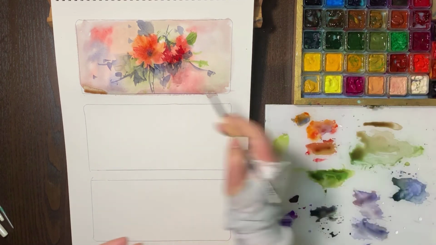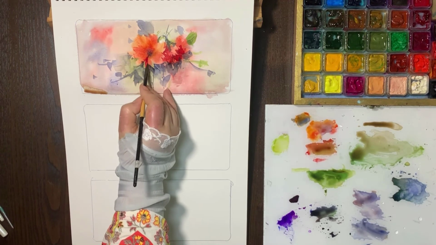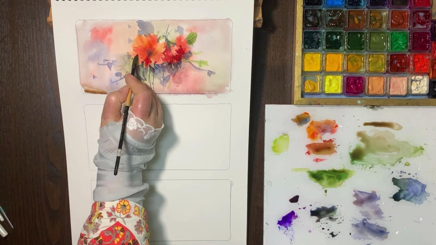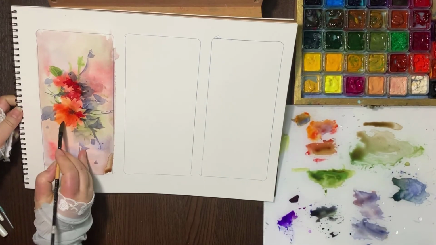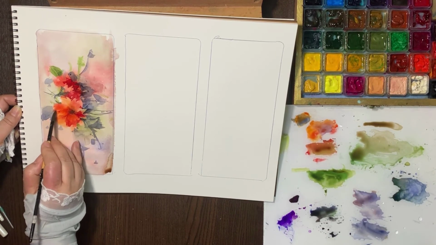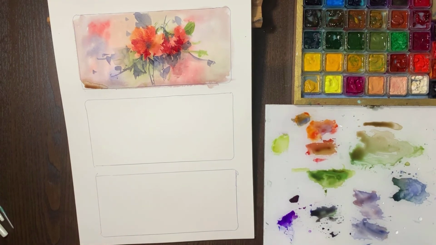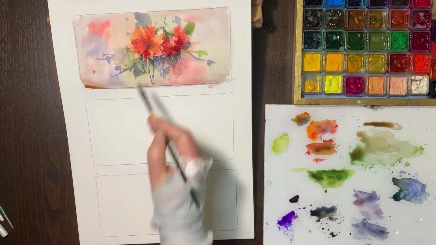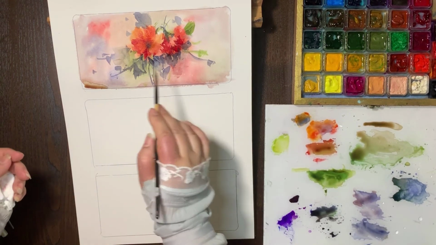And also you need to separate the petals. I'm not supposed to work on the flower, but I'm doing it. Okay, that's enough. Or let me tell you something here.